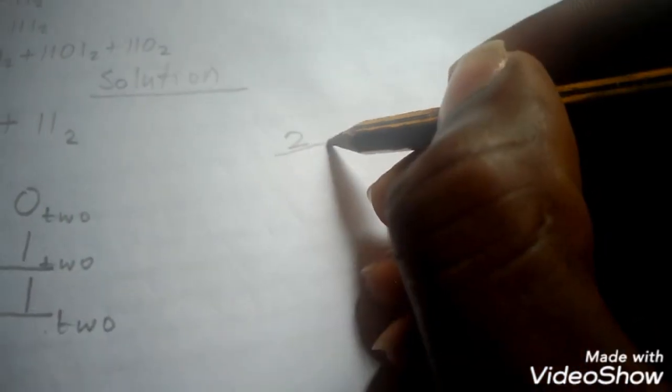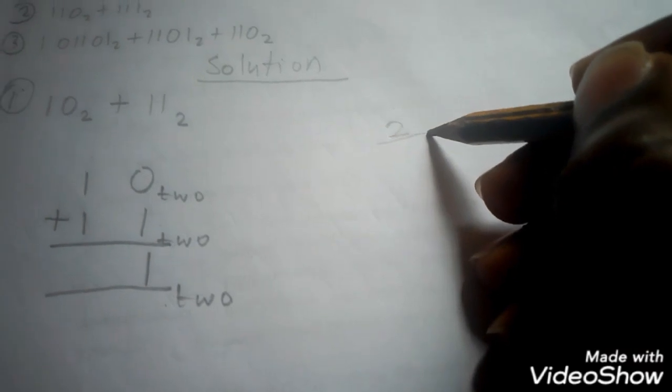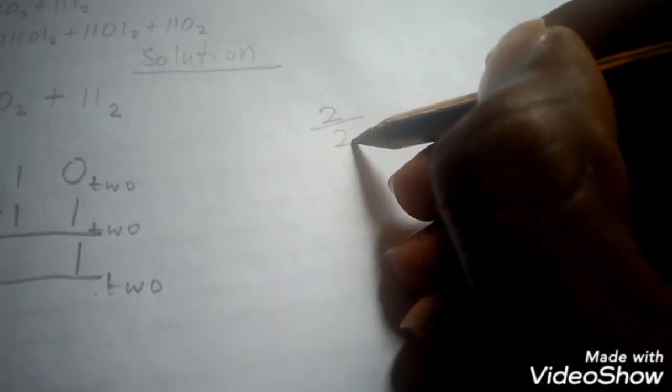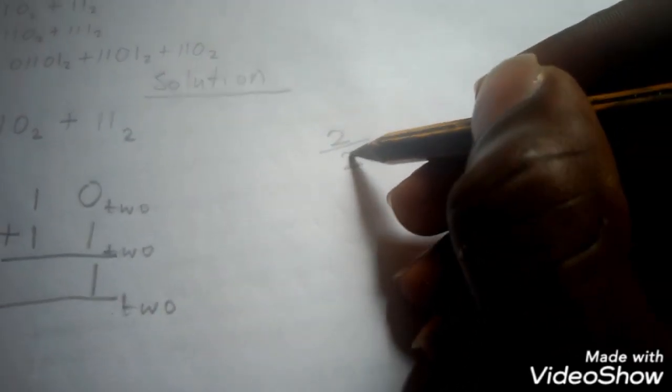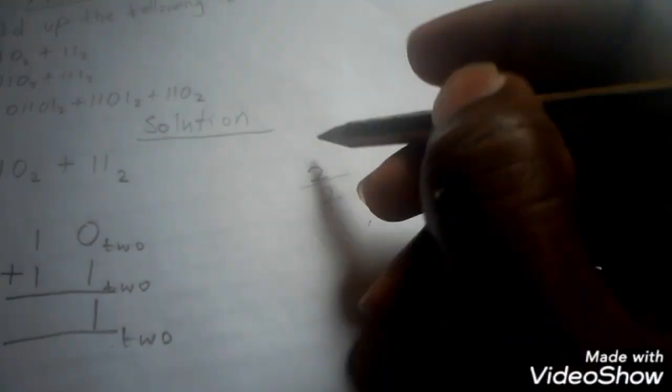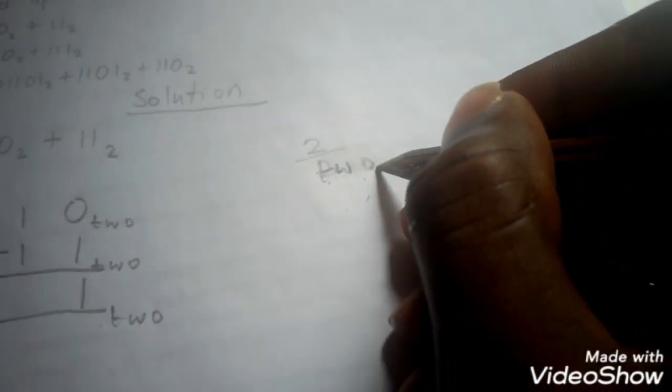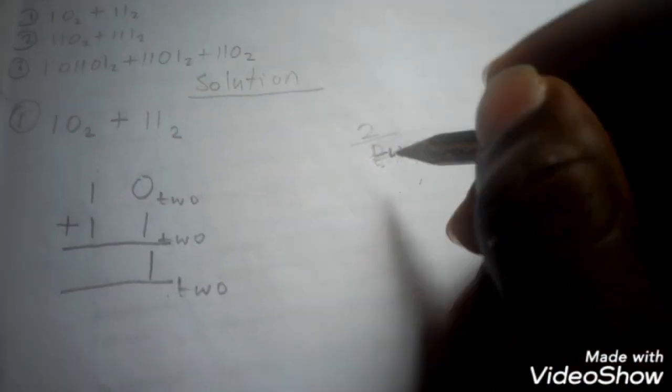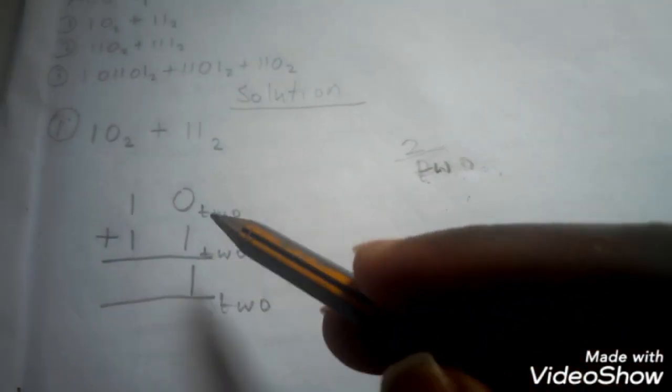So what do we do? Come over to your rough sheet. That 2, you're going to divide it by the base. What's the base? Base 2. So you divide 2 by 2. Let me spell this 2 so you won't get confused. This is TWO to show that it's the base. So I got 2.